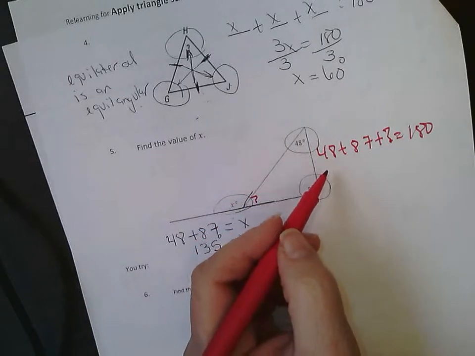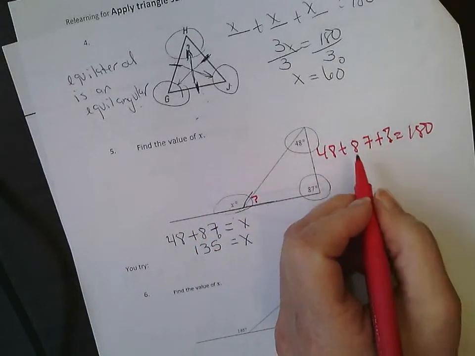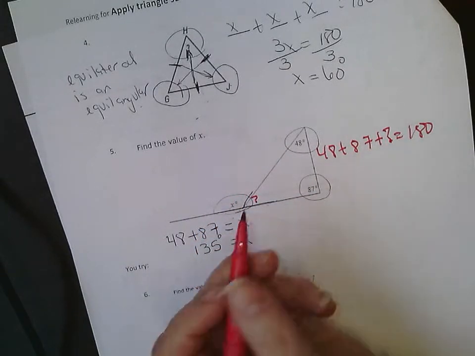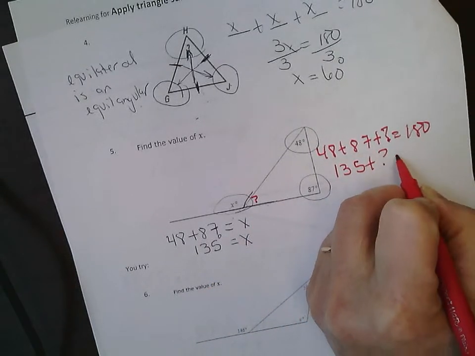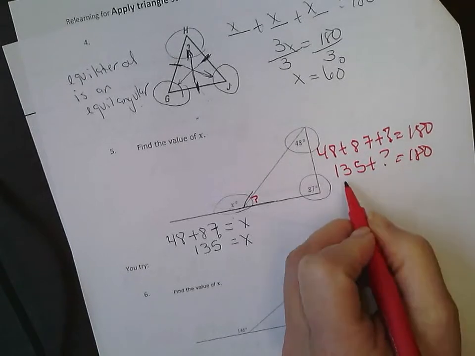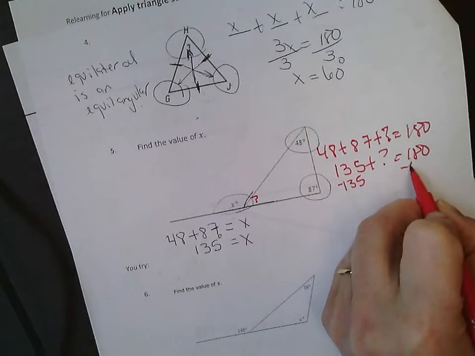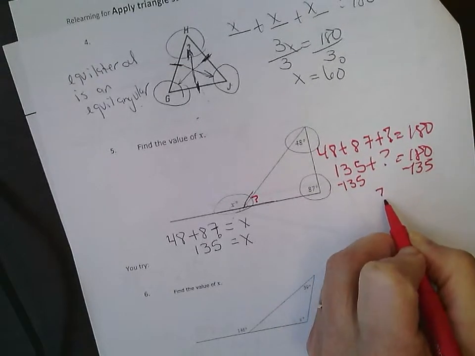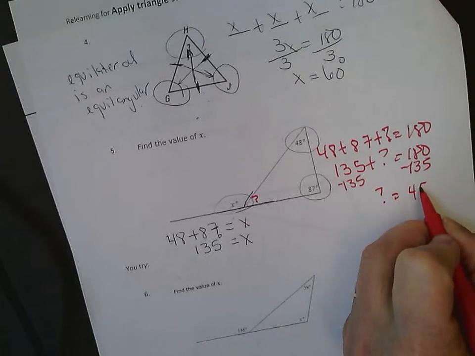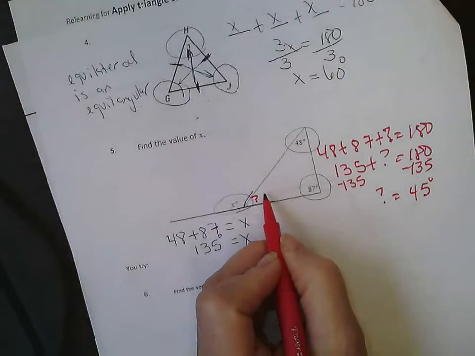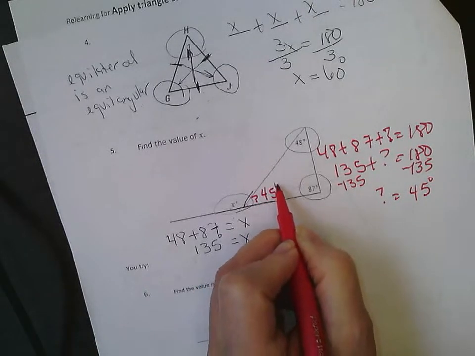So we have 135 plus our question mark equals 180. Subtract 135 from both sides. 180 minus 135 is 45. So our question mark is 45 degrees.